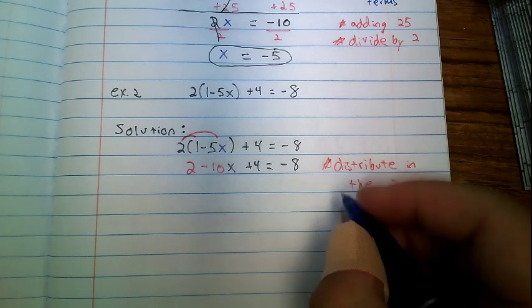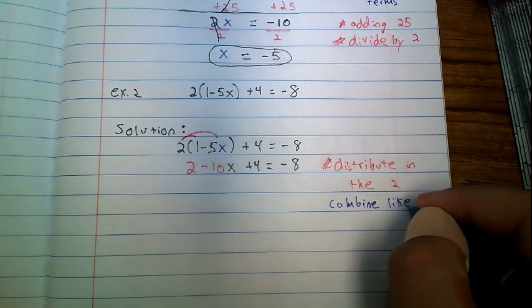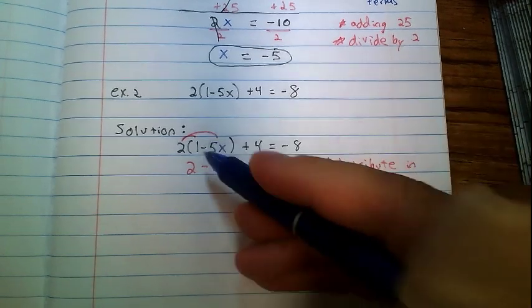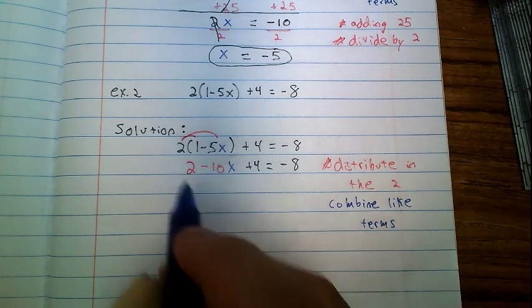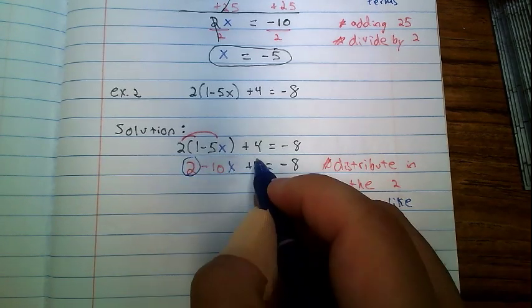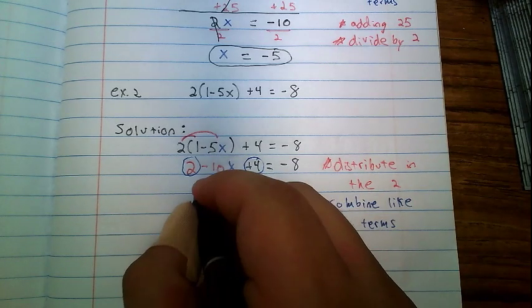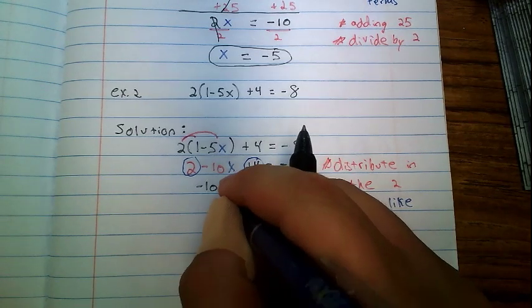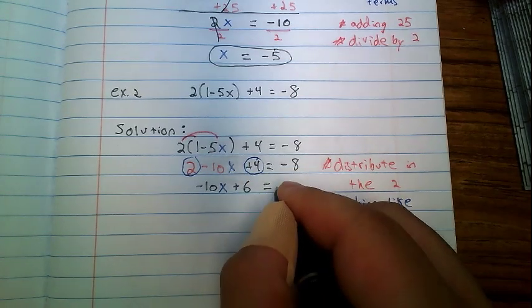So combine like terms. I didn't do that x in blue, I should have. I don't have any other terms with x in it, but I do have this 2 and this positive 4. So I can combine those. And I'd be left with -10x plus 6 equals -8, since positive 4 and positive 2 is positive 6.